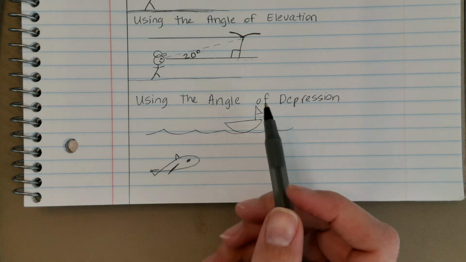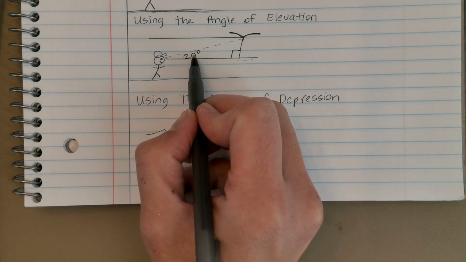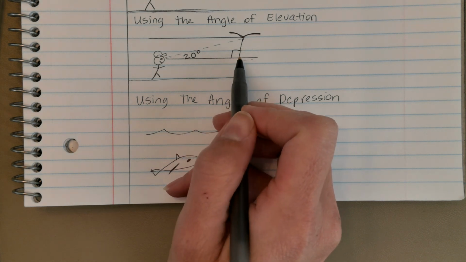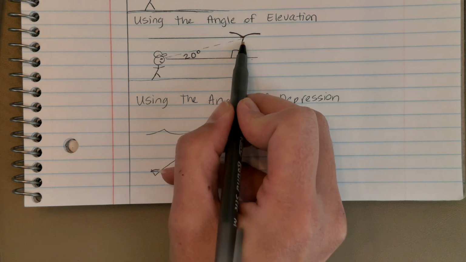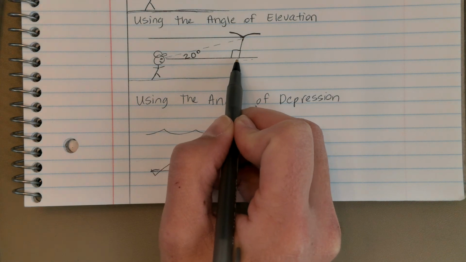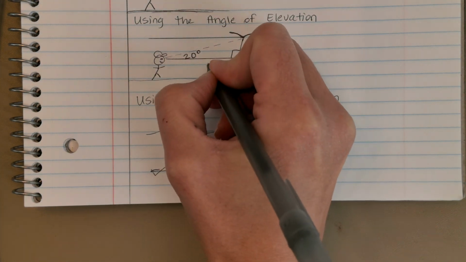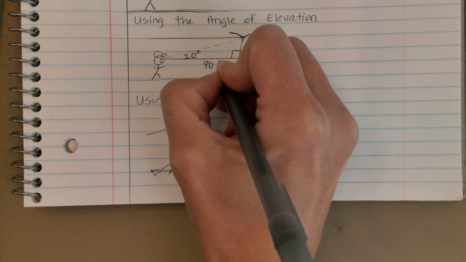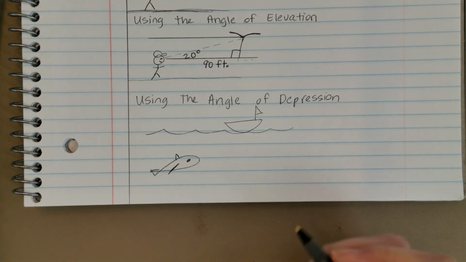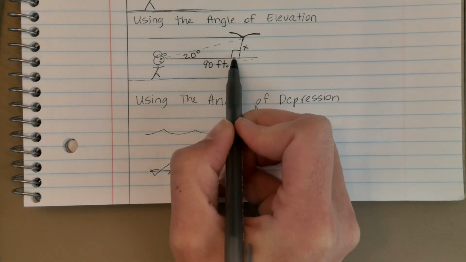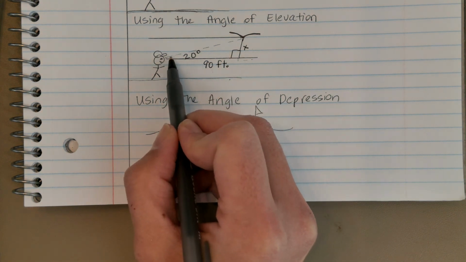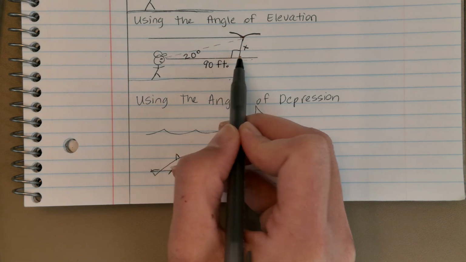So in order to figure this out, we need to know the angle, and we need to know one side of the triangle. So what I'm going to say is that I know that if you go straight down from the bird to the person, this is a distance of 90 feet. And what I want to know is how high up in the air it's not up from the ground, it's how high up from the gaze of the person's eyes, how high up from there is the bird.